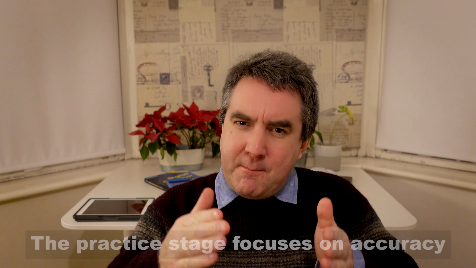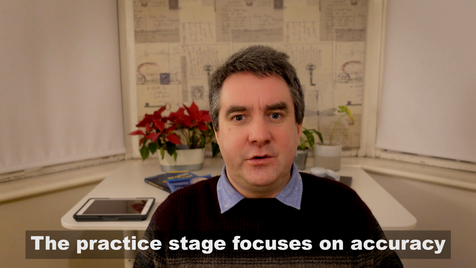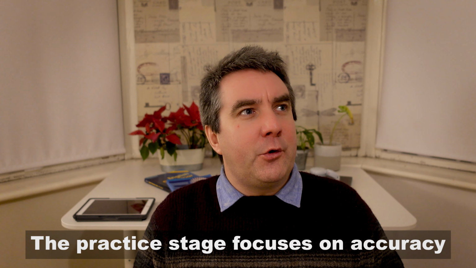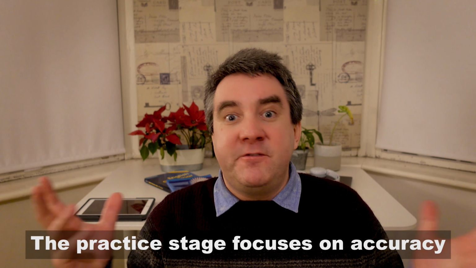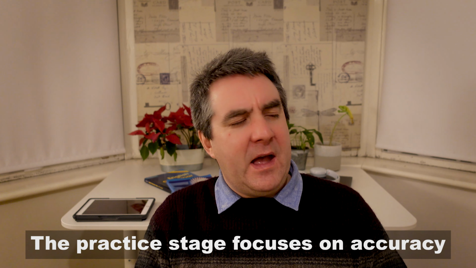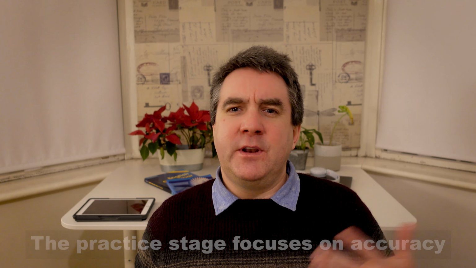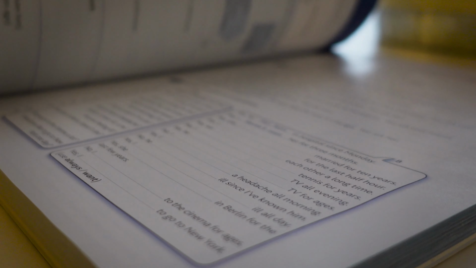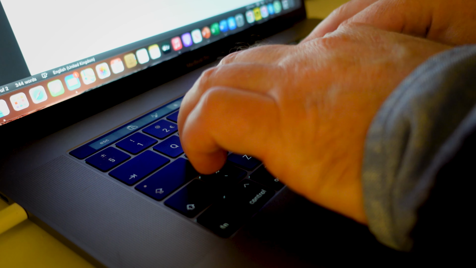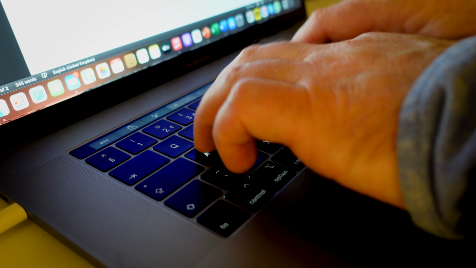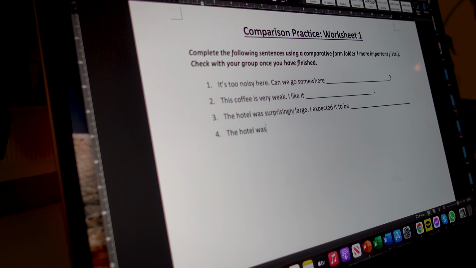When it comes down to the next stage, which is practice, this is where you're going to be focusing a bit more on the grammar form for students. And you can create a gap fill exercise. And much like the book that we looked at in previous videos, English Grammar in Use, you can adapt certain activities to match this stage of the lesson.